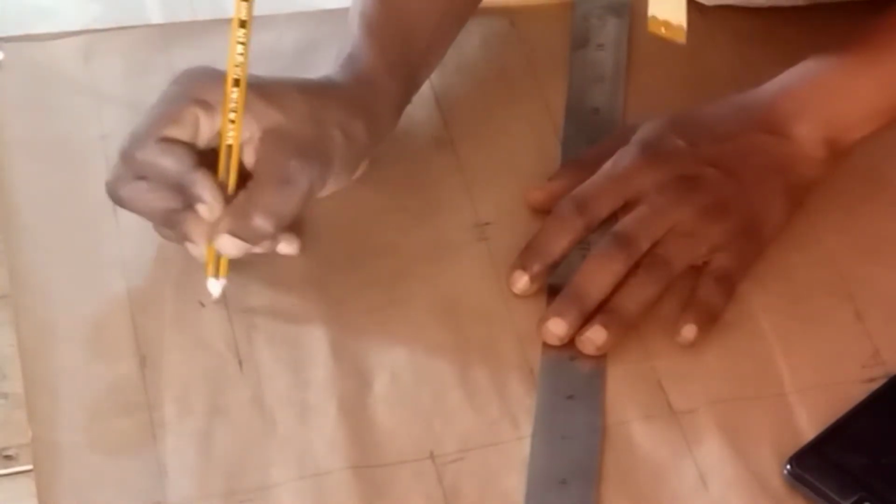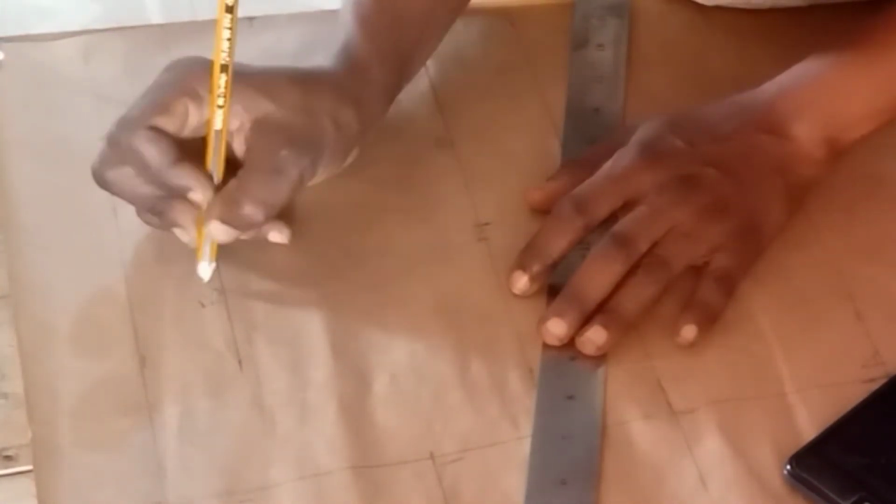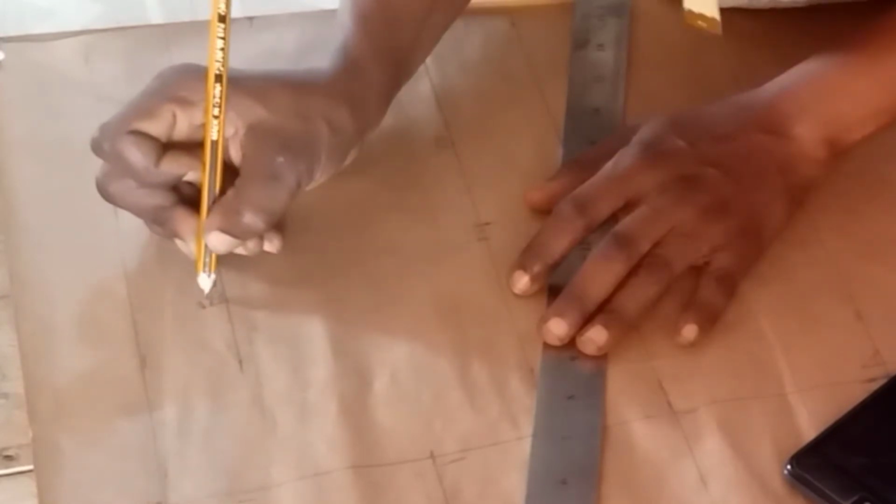Connect. You connect. So let me label that as the FSL, front shoulder slant, front shoulder slant.